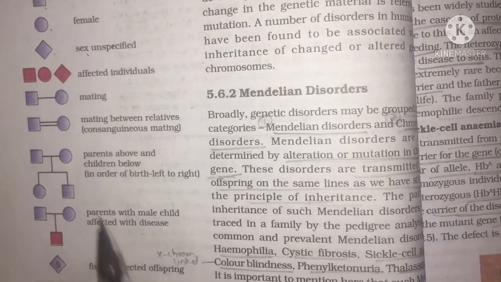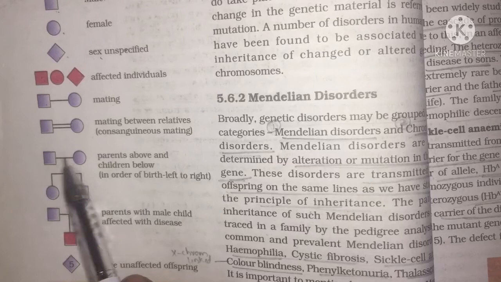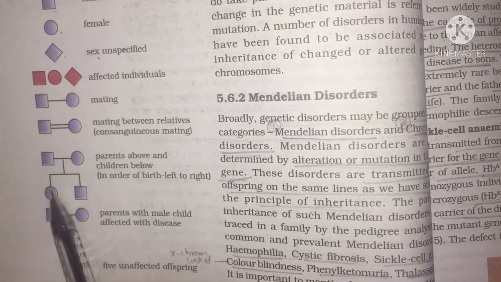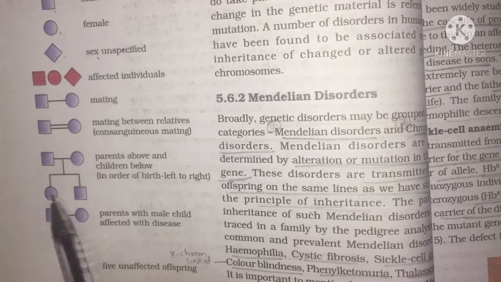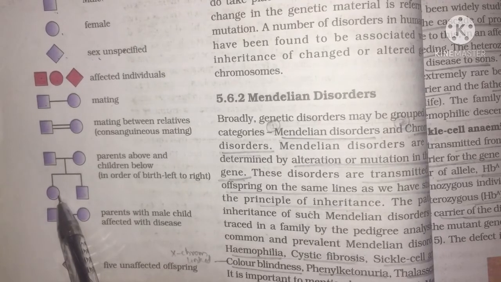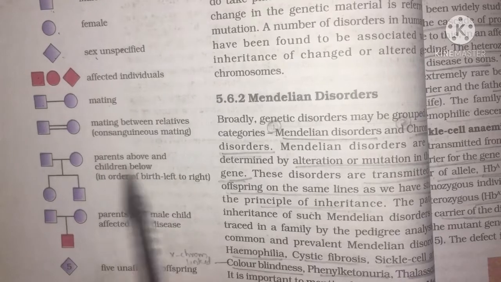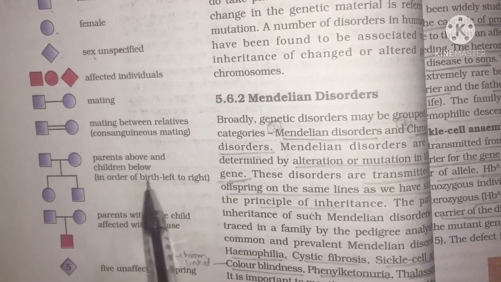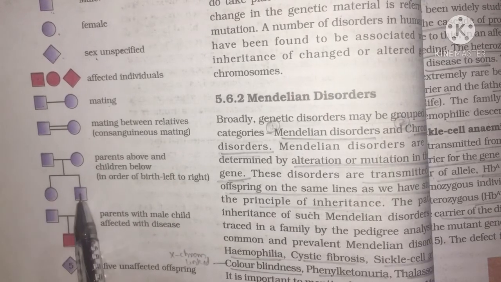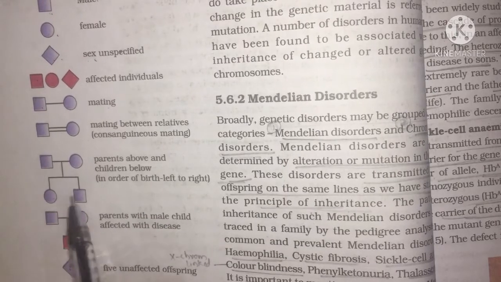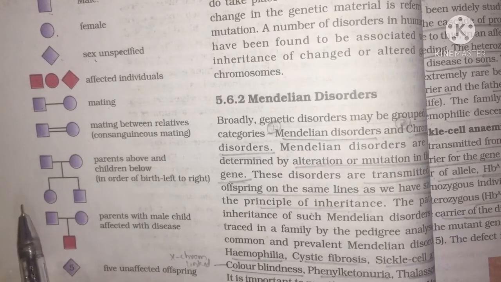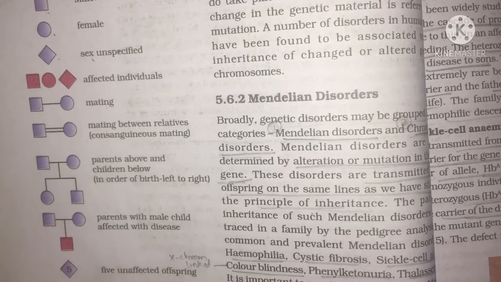Now how to draw this, they have been shown here. This is a male, this is a female, there is one line, which means these both have been married. Now it is showing the downward direction, one is female, another one is male, which means these are children. These are the parents, they are having two children, one male, one female. See here, parents are above and children are below, in order of birth, left to right. This is the order of birth, starts from here, first female, then male, then further whichever it has. But here it has given only two, so the elder one is female, the younger one is male. Its order starts from left to right. Always do remember this.